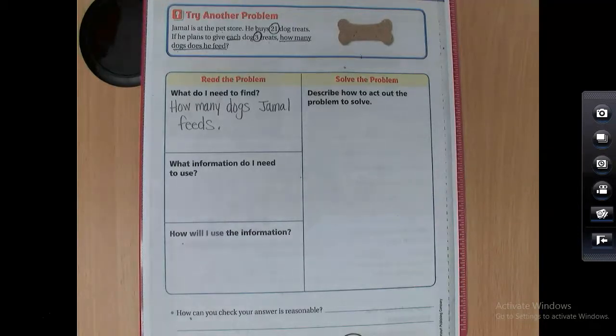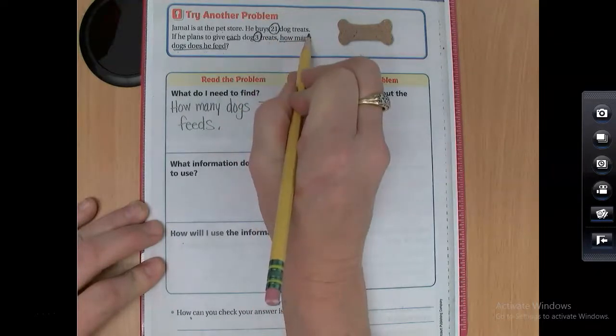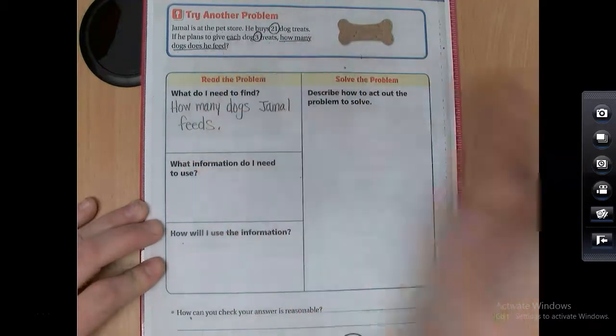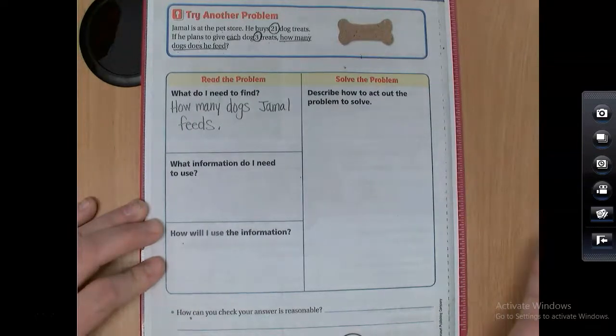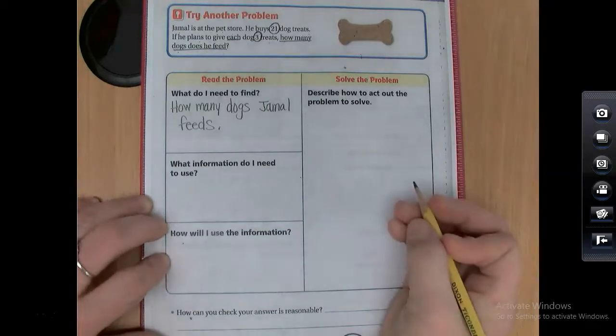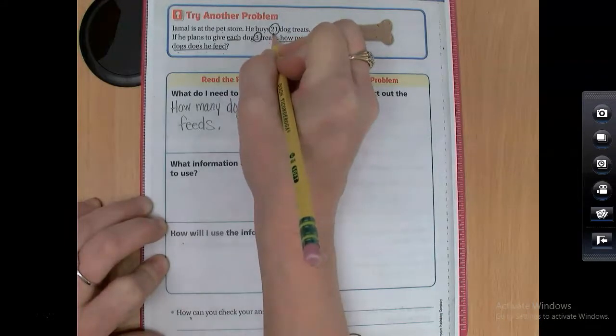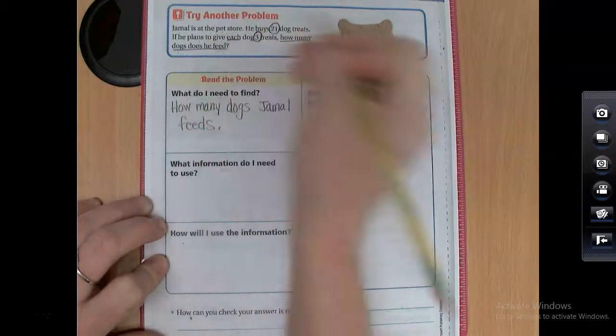So if that's what I need to find, I need to figure out what information I need. Well, the information I need is what's in the problem. It's how I'm going to solve that problem. So what information do I already know? Well, I already know that Jamal has 21 dog treats, right? And he plans to give each dog 3 treats. So we're going to go ahead and write that.